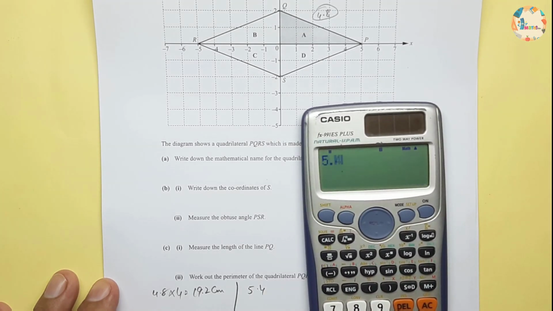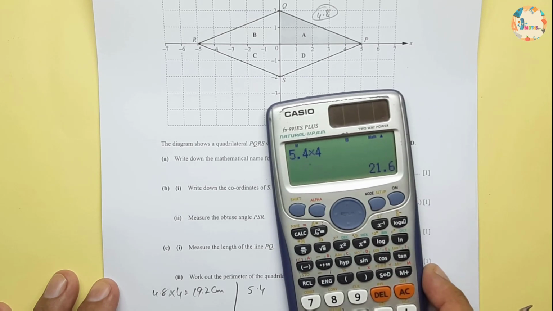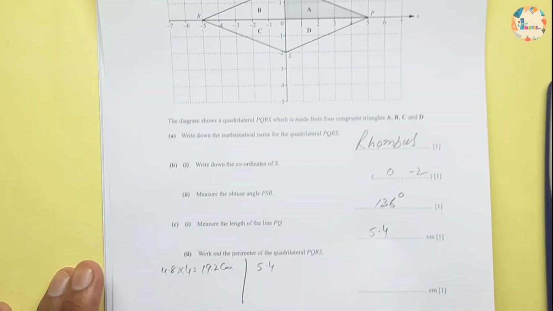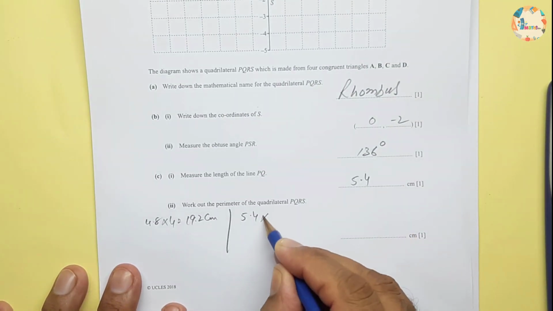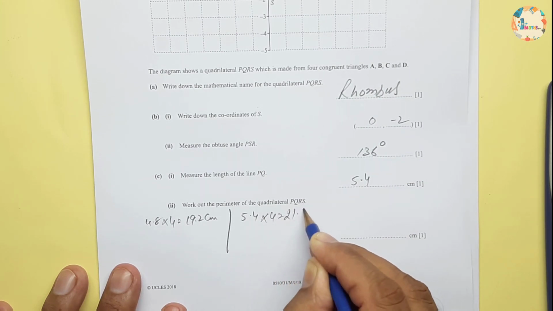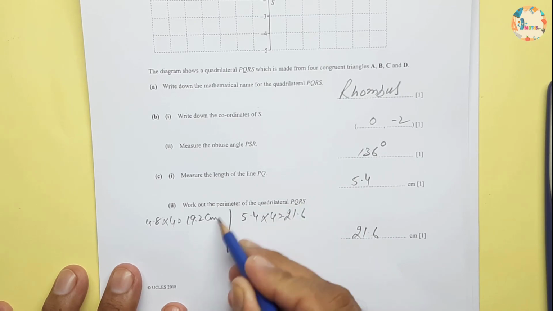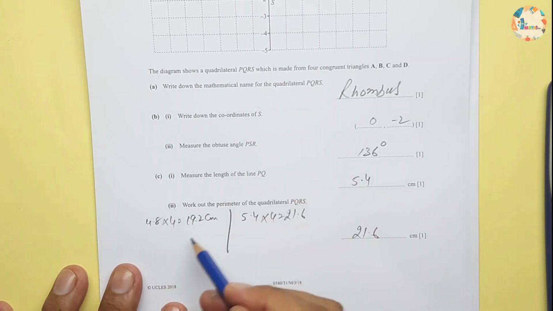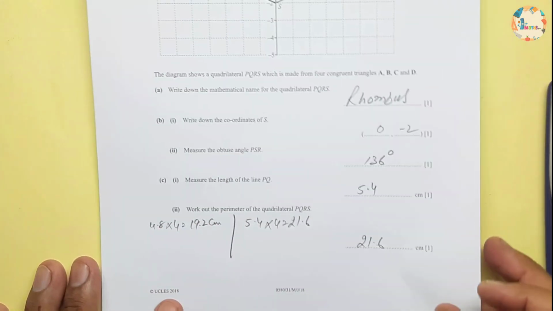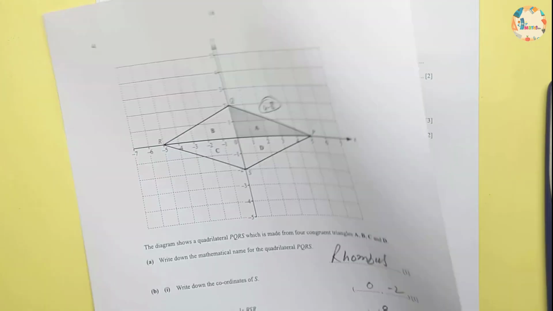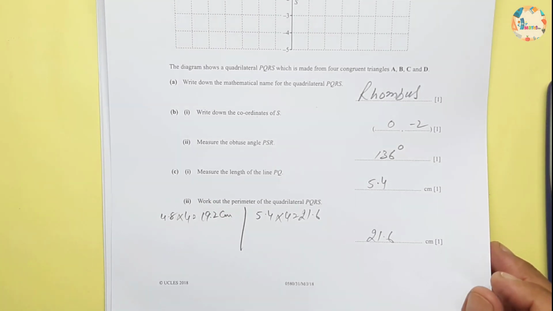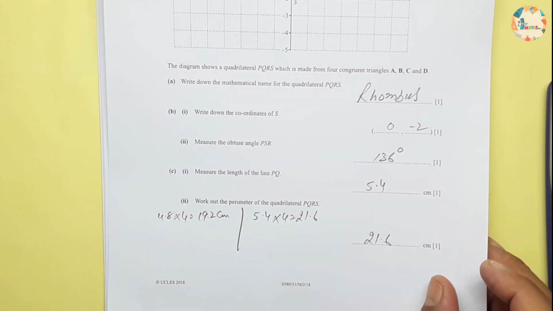So if we multiply 5.4 by 4, this will be equal to 21.6. So I'm writing here 21.6 according to the marking scheme, and according to the given drawing which we are using, this is the calculation.